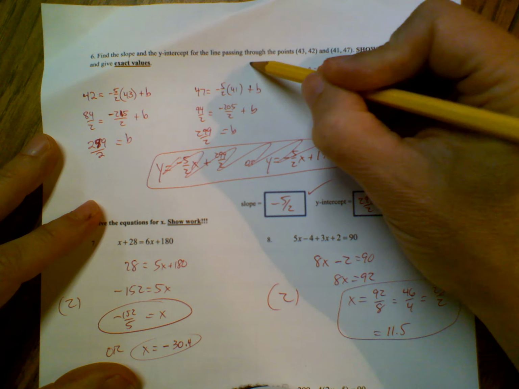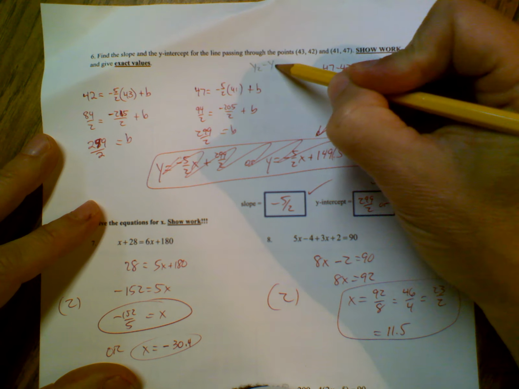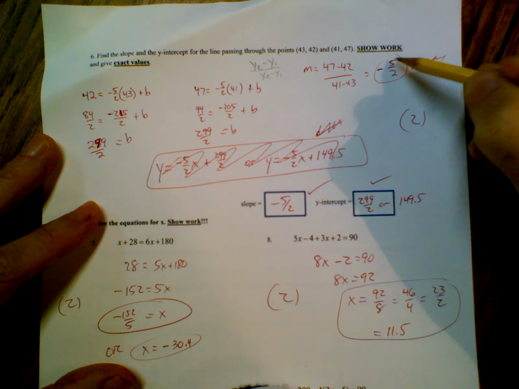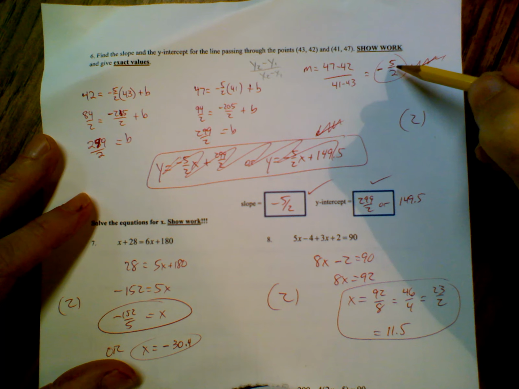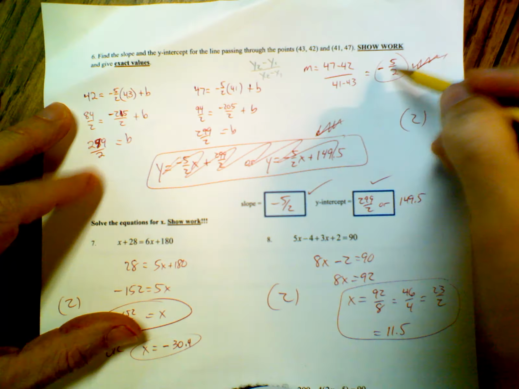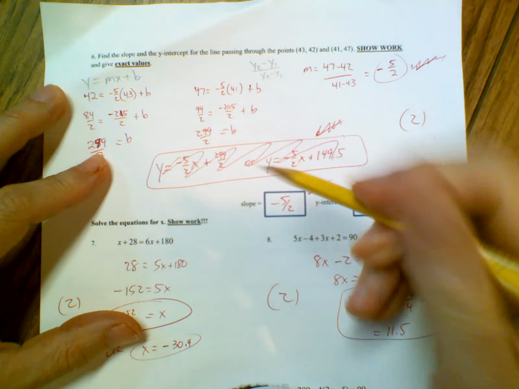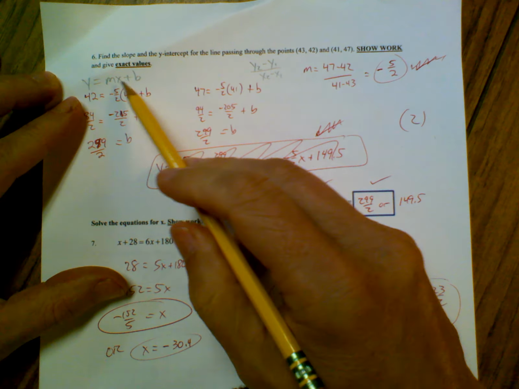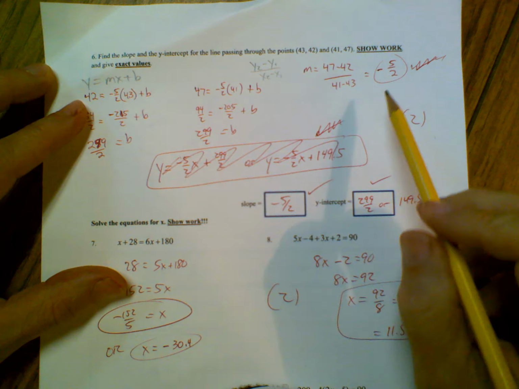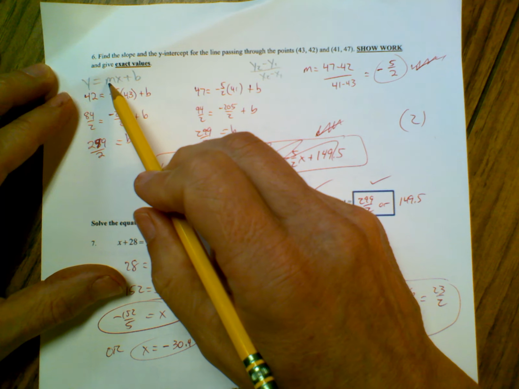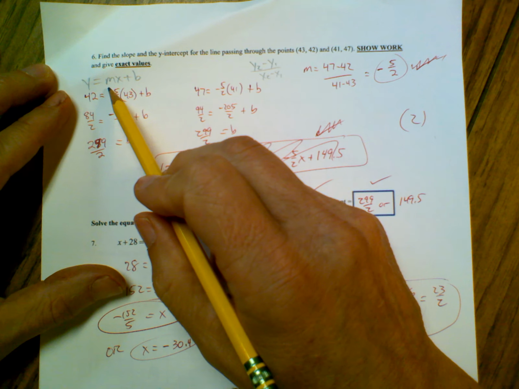The slope calculation is y2 minus y1 over x2 minus x1. Slope is -5/2. Okay. Now, once you find the slope, write down, or think at least to yourself, y equals mx plus b form and put that -5/2 in for the slope. There's way too many people who still really don't know how to do this problem. I hope you're paying attention.